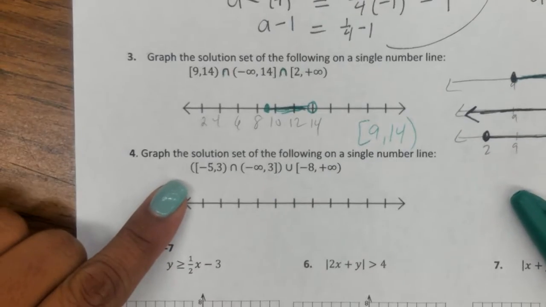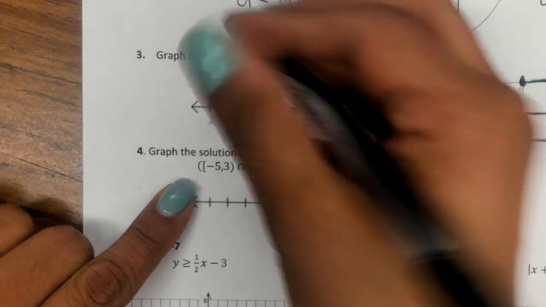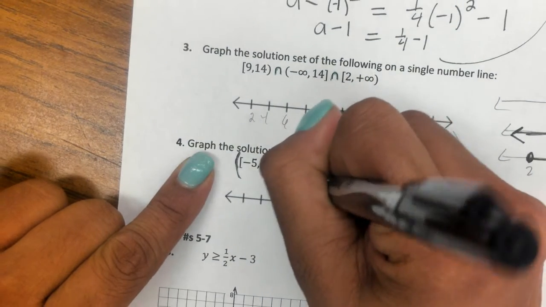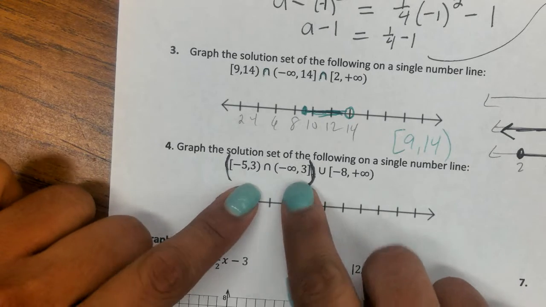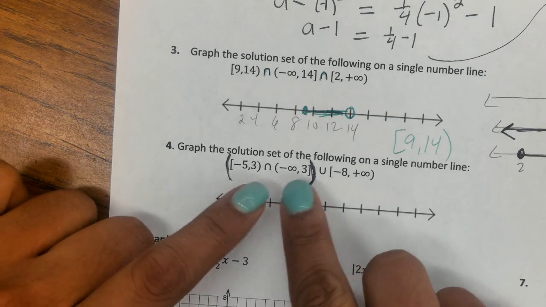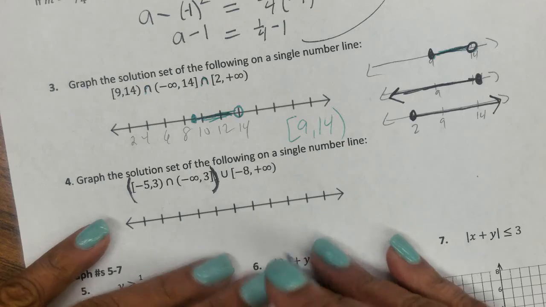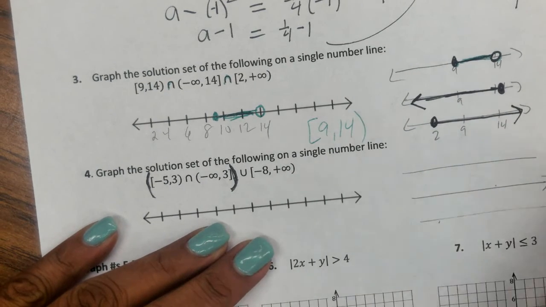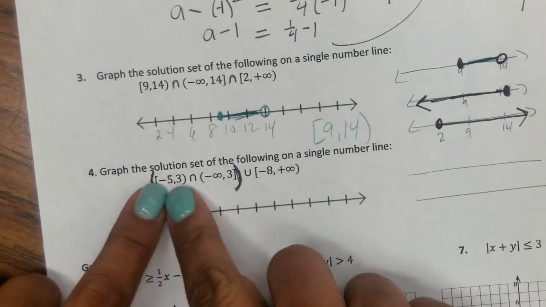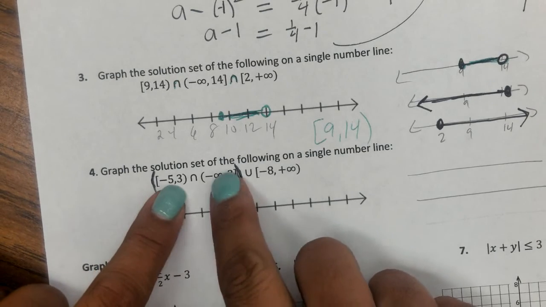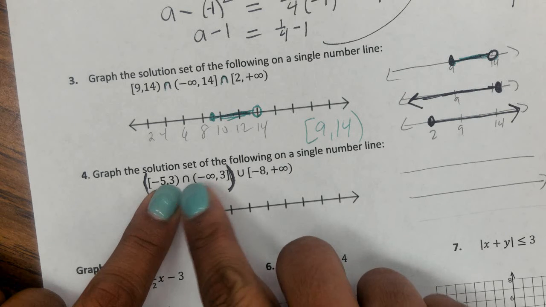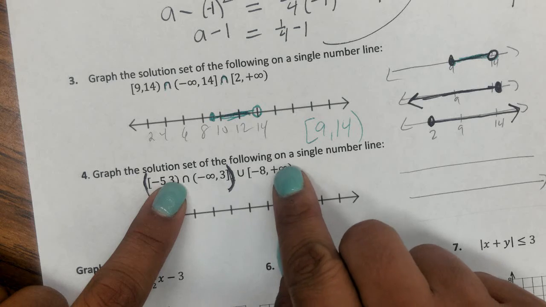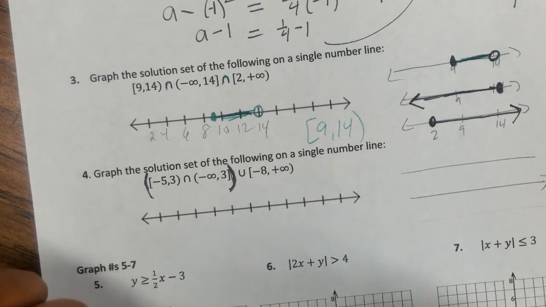For 4, it does matter. And what your paper didn't have were these parentheses, where I want you to do the intersection first. Get the intersection. So I'm not going to go through this one right now because I want you to try it. Draw the 3 lines. How about we just draw the first 2? Go figure out where this interval and this interval intersect. And then wherever they intersect, do a union with this third interval.